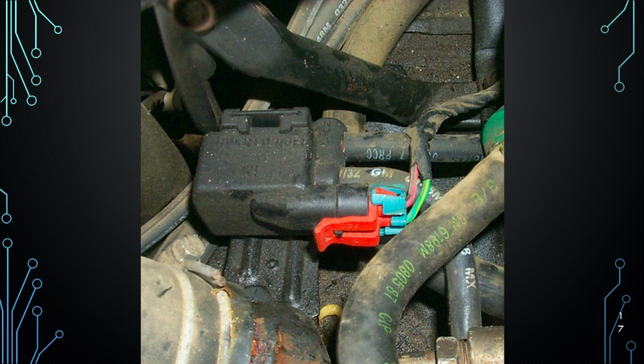That black component with a red connector and hoses is likely an EGR, exhaust gas recirculation solenoid. The EGR solenoid controls vacuum to the EGR valve. When commanded by the engine control unit, it opens or closes to allow EGR operation. This reduces NOx emissions by recirculating some exhaust gases back into the intake.